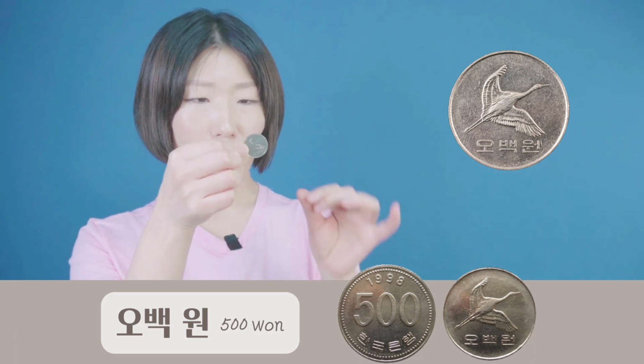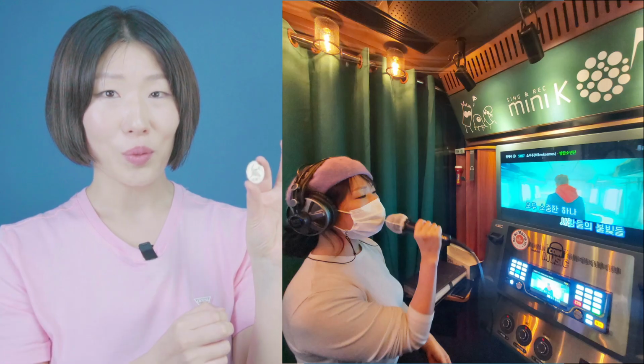500원. This is 500원. And we use this 500원 when I go to a coin 노래방. The next one is this one. 100원. And I don't think there is a time that I can use this 100원 these days. A vending machine coffee, yeah, maybe it costs 300원.